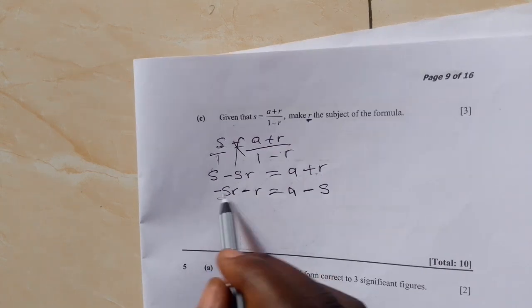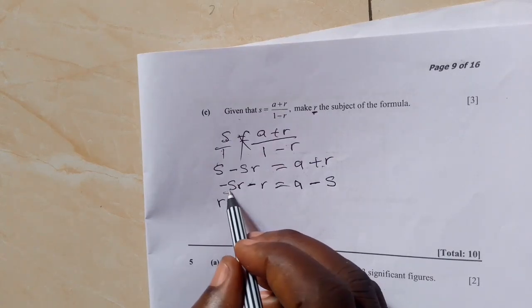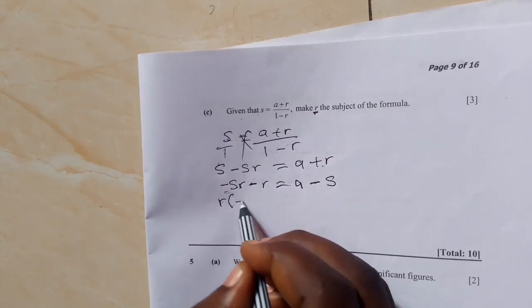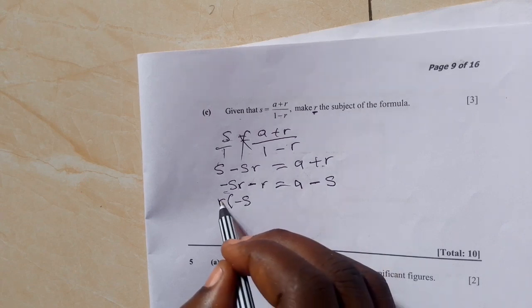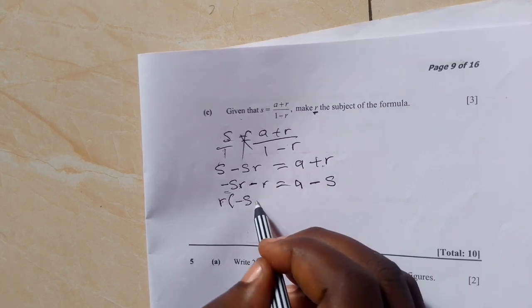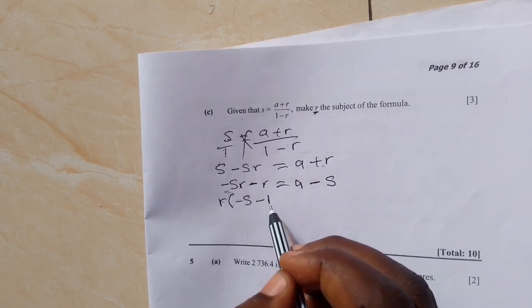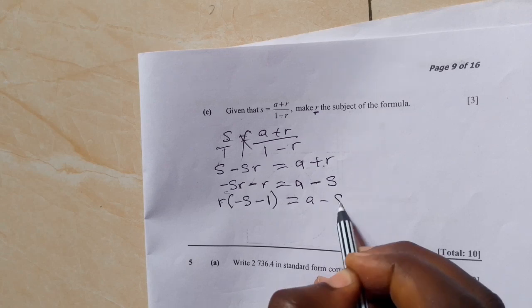Okay, so for you to remain with r, you are going to factorize the left hand side. So what is common here is r. You open negative sr divided by r, that is negative s. Negative r divided by r is negative 1. Okay, negative s minus 1 here is equal to a minus s.